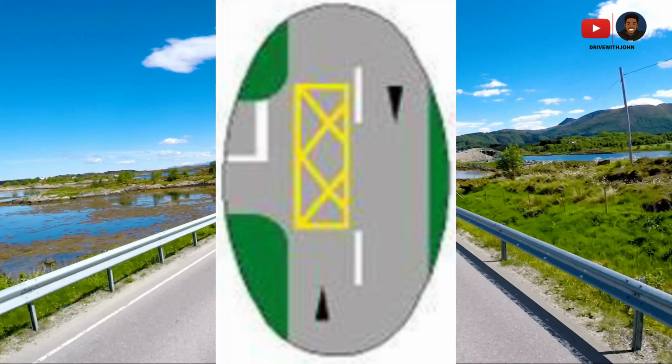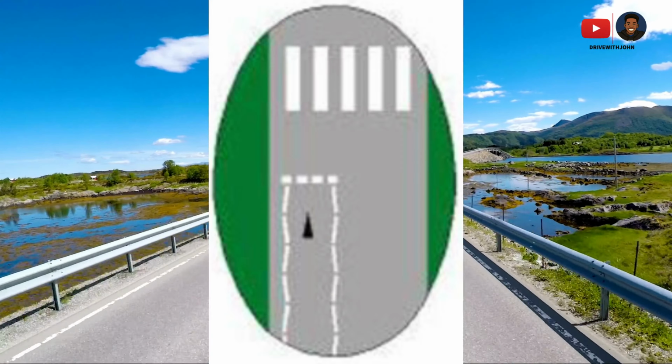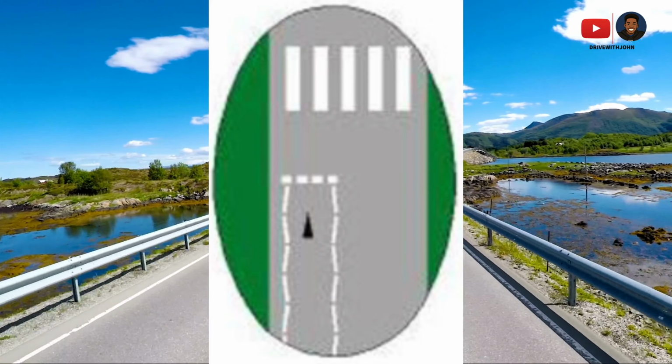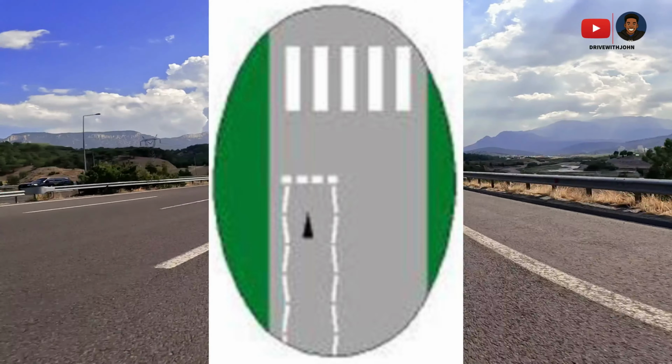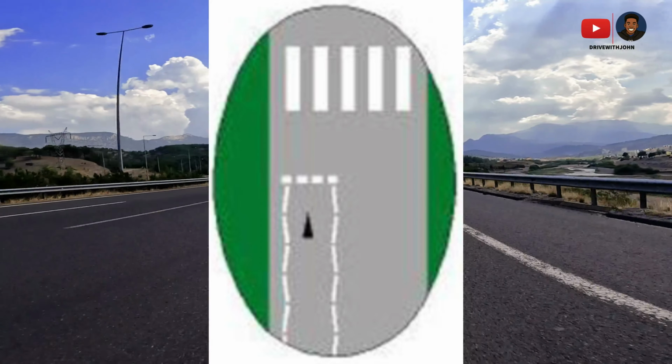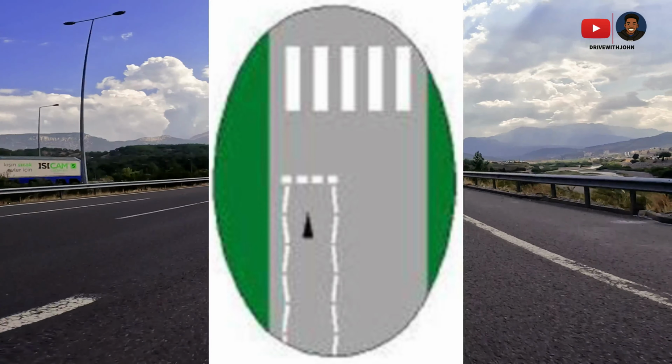Next one, we've got the pedestrian crossing head line. These lines are basically what we call the zebra crossing. So what's the purpose of this? It indicates an area where you may not stop except for pedestrians who are crossing or wanting to cross the road, or for a vehicle that has already stopped. So what must you do as a driver?